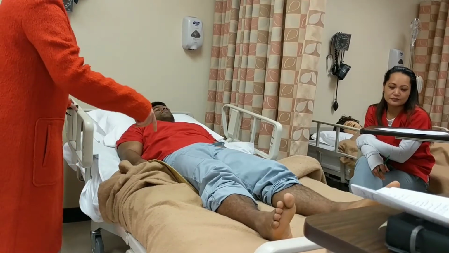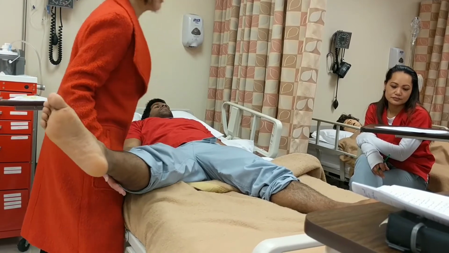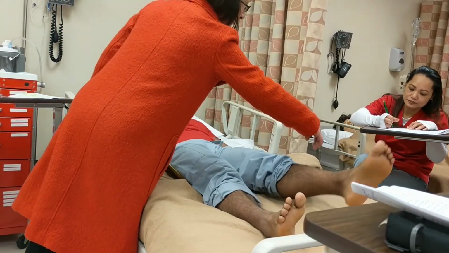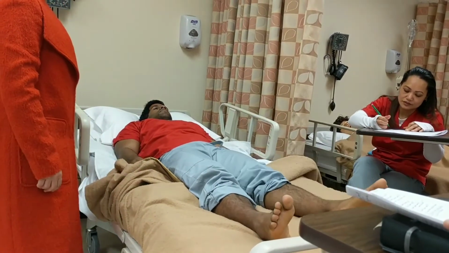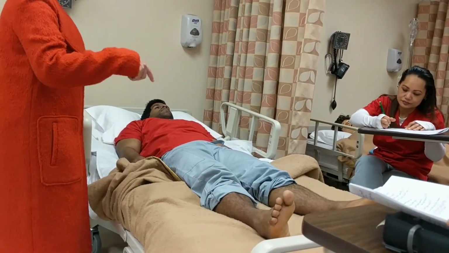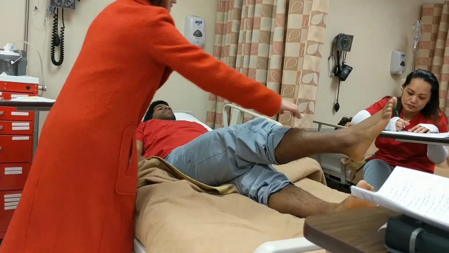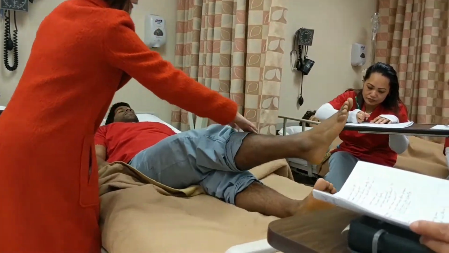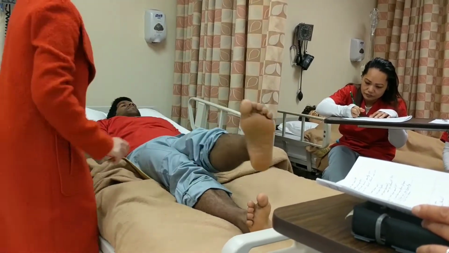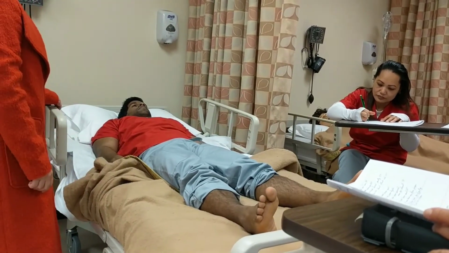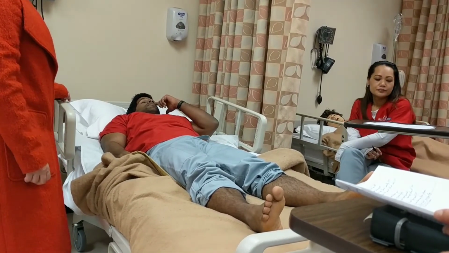Now keeping the knee straight, swing your right leg outwards. Abduction. Now the left, please. Abduction, and this is 45 degrees. Now again, keeping the knees straight, swing the right leg towards the left. Okay, now the left towards the right. Assess muscle strength. Adduction, and this is 30 degrees. Okay, any questions so far?